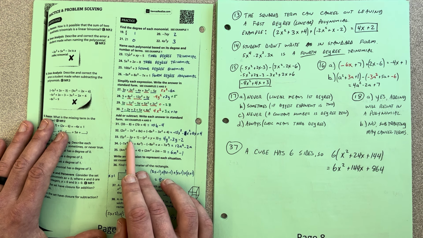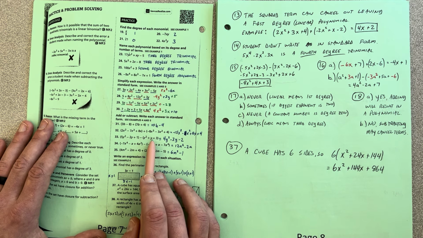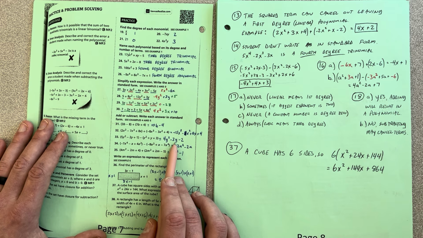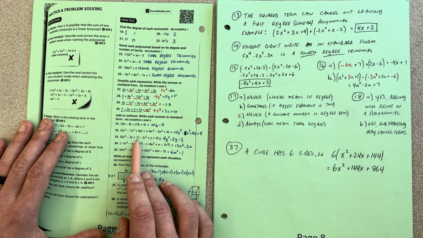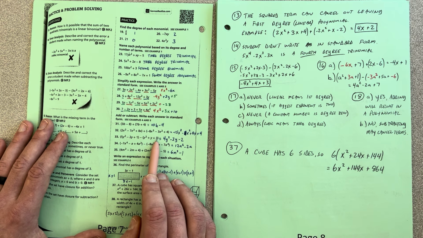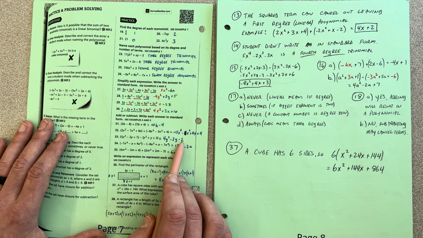Now looking at just our y's, negative 2 minus 1y. Negative 2 minus 1 is negative 3. That's where this comes from. Now looking at our constant values, 1 minus 3. 1 minus 3 is negative 2.